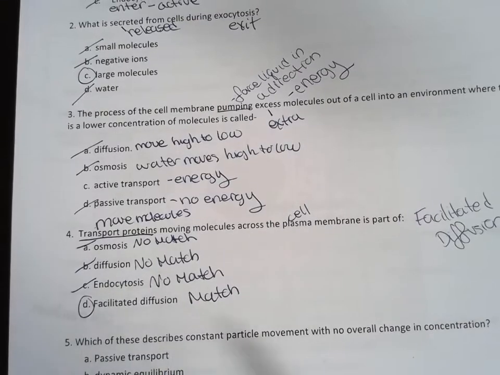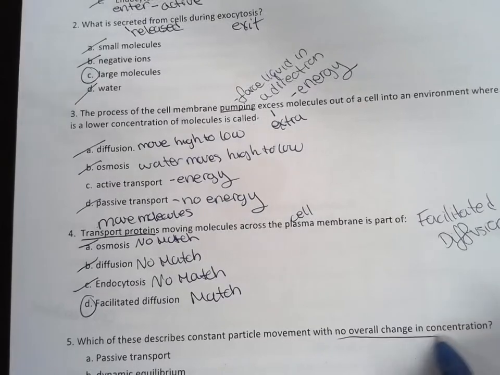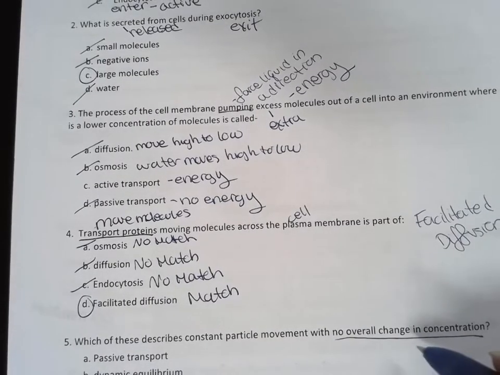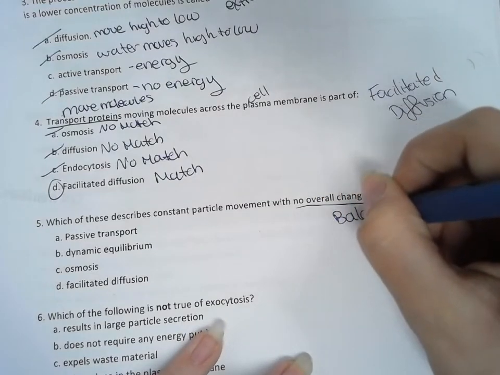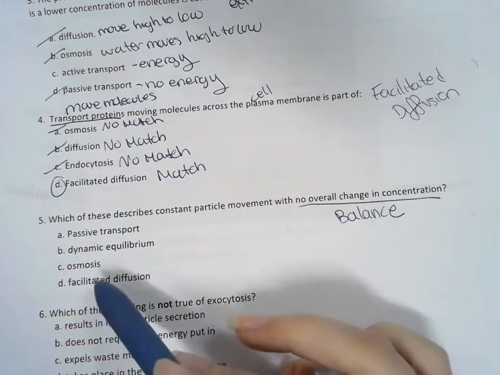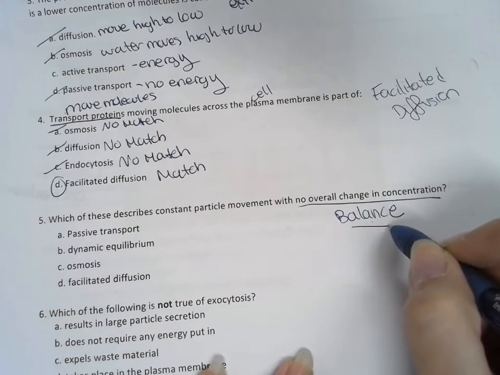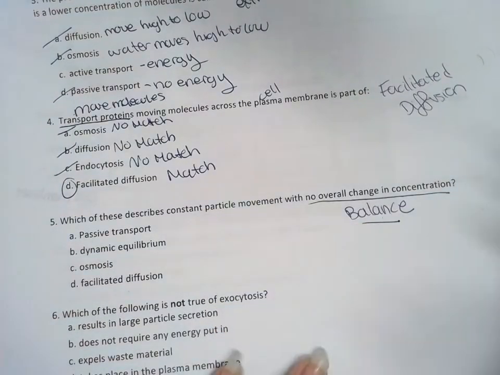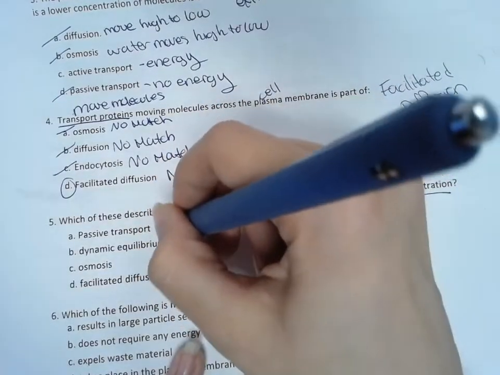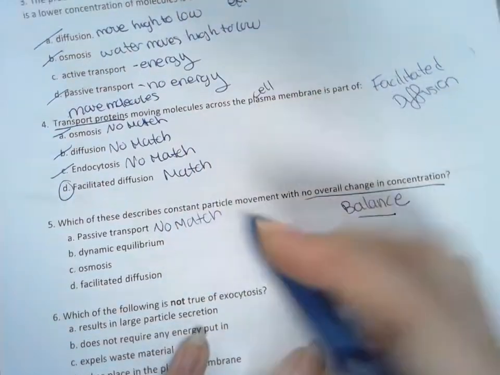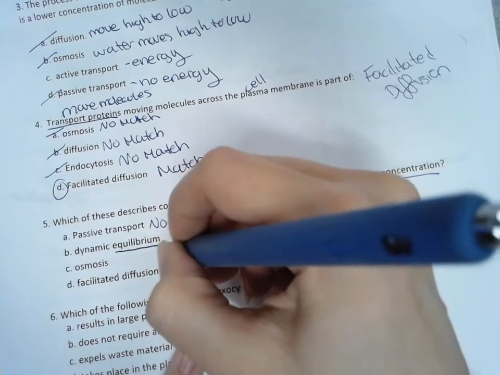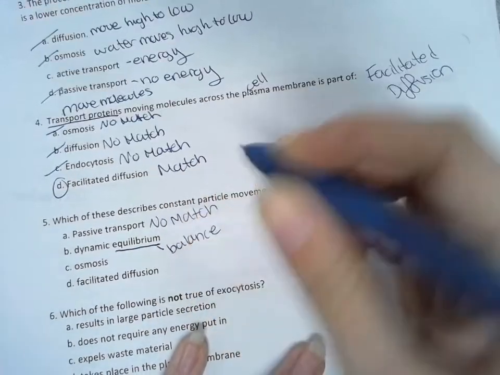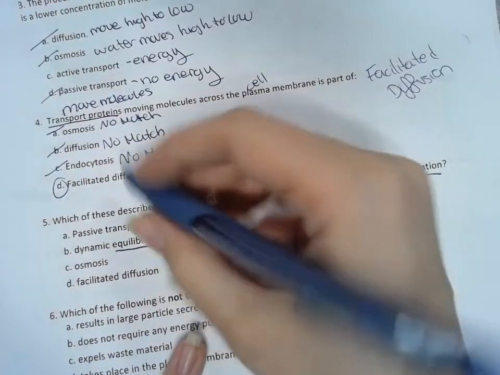All right, which of these describes constant particle movement with no overall change in concentration? No overall change in concentration simply means that we have reached a balance. So I am looking for an answer choice that matches the word balance. Passive transport simply means no energy. That's not a match. Dynamic equilibrium. Well, the annotation that we've come up with for equilibrium means balance, so this is most likely my answer. This matches.